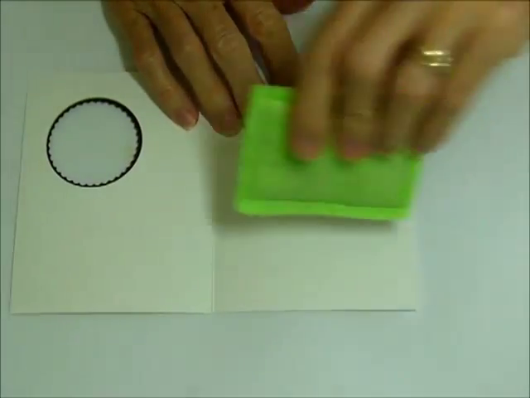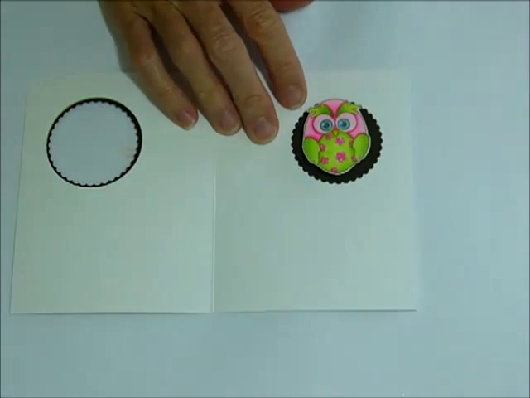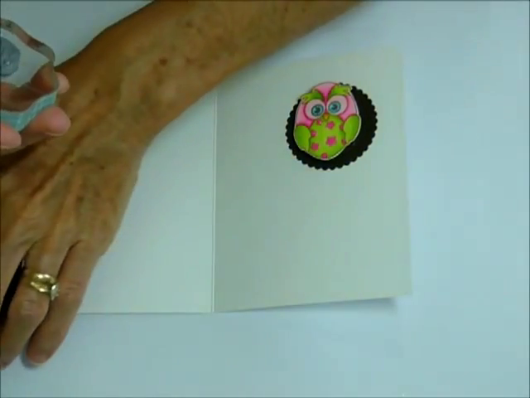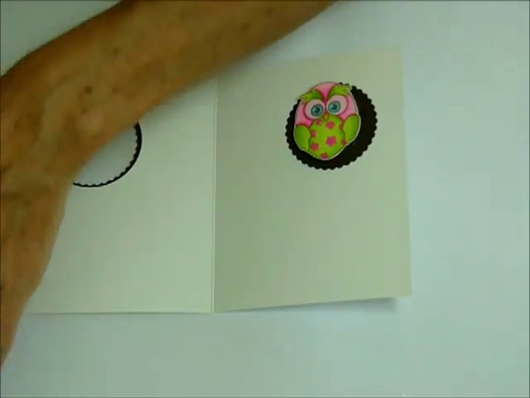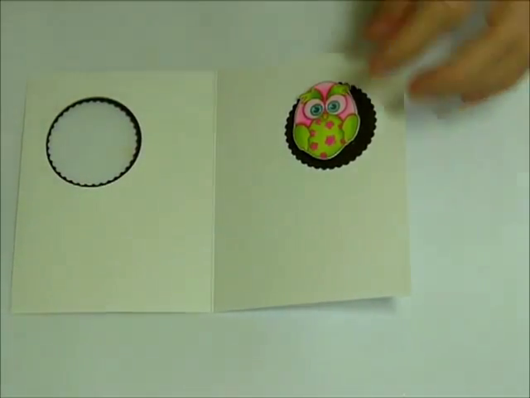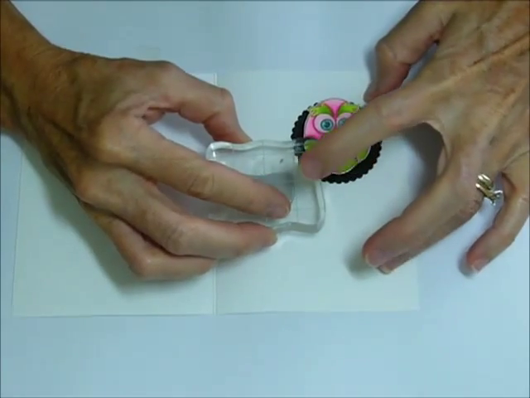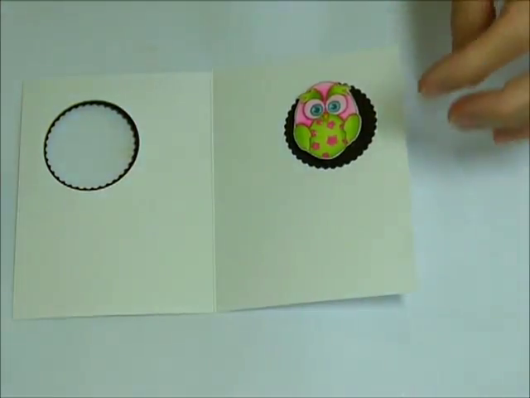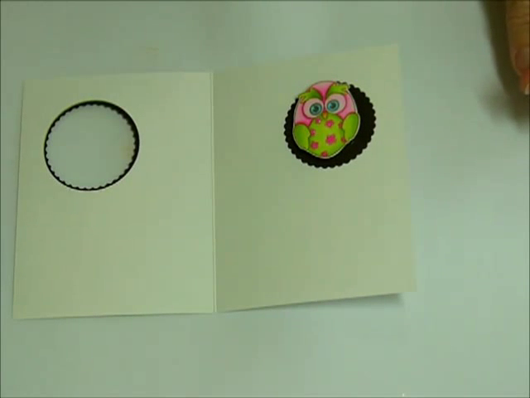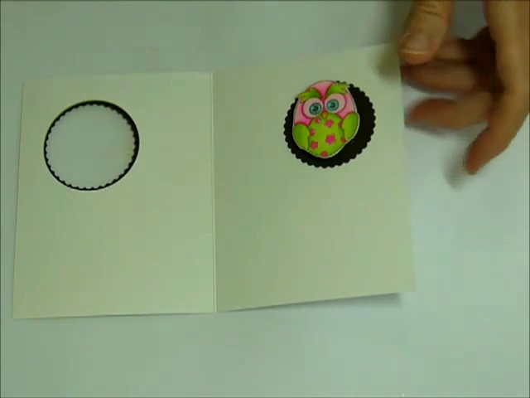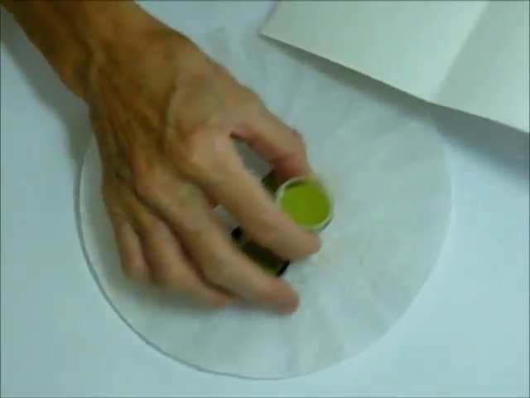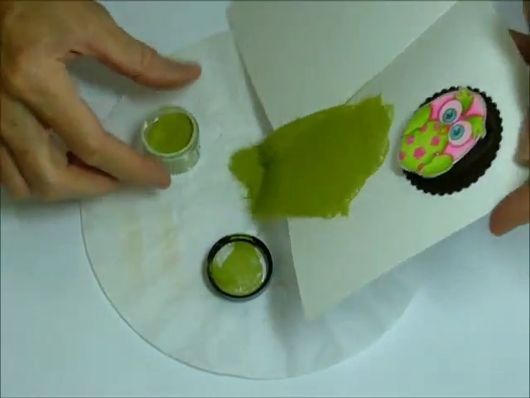So I'm going to use my static free bag, and on the inside I am using the Hope It's a Hoot stamp, and I'm stamping it over here off to the side so that you have room down here at the bottom to sign it and write your little note. And you're going to use the pear embossing powder on this one as well.